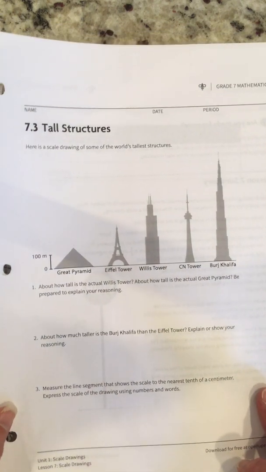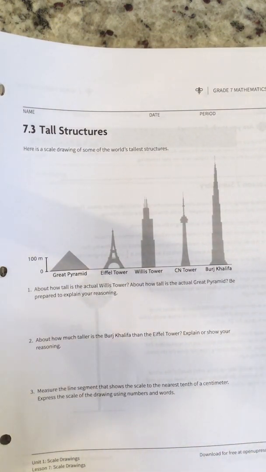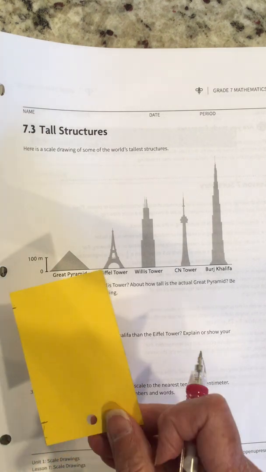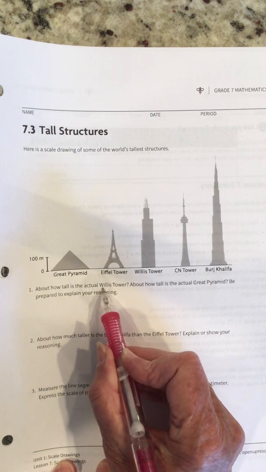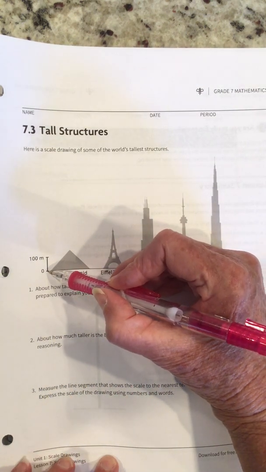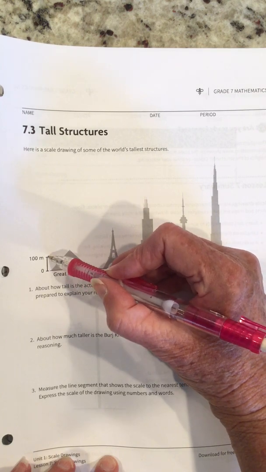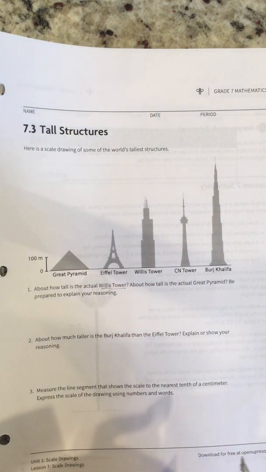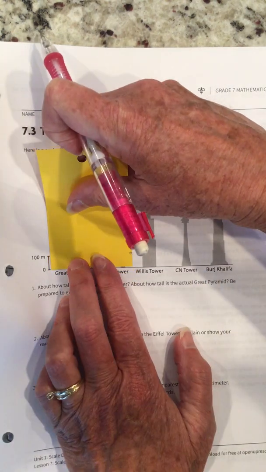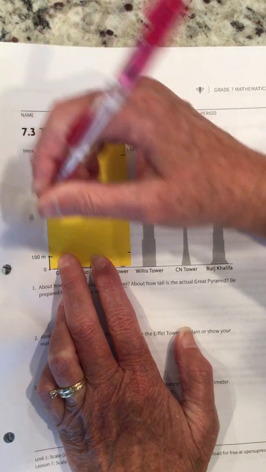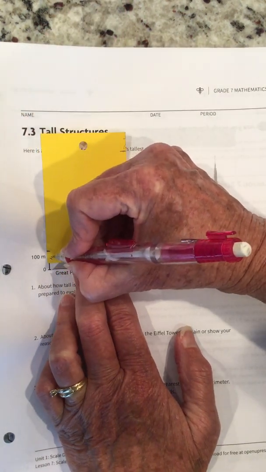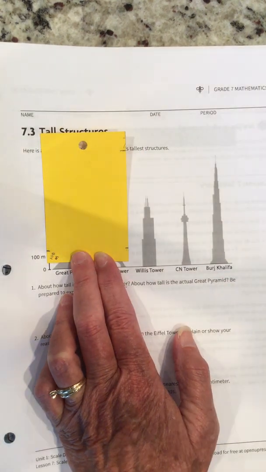With activity 3, we're talking about some tall structures, and we're being asked to answer some questions, and you probably don't have a ruler at home. So we can go back to using that little piece of paper like we've done before about how tall is the actual Willis Tower. Well, we are told a scale over here that this distance equals 100 meters. So if I take my piece of paper here, I'm going to draw a tick mark here. So from here to here represents 100 meters in real life.